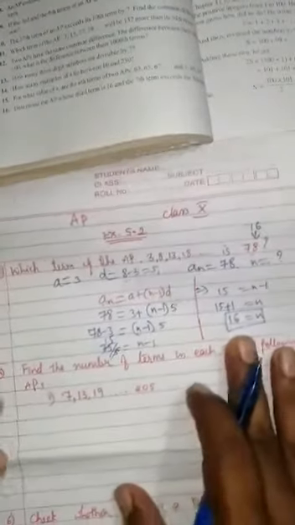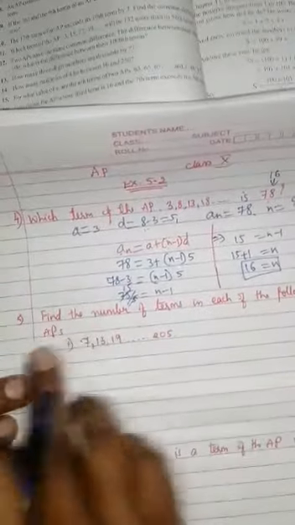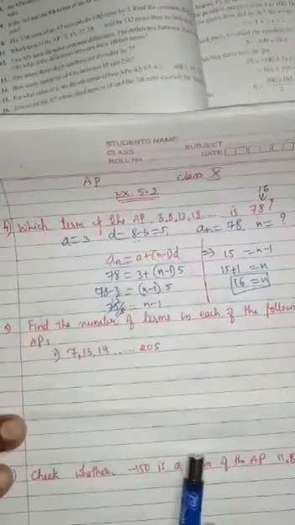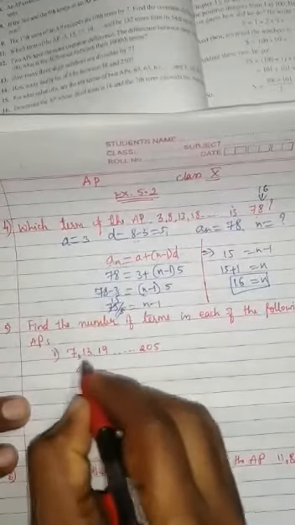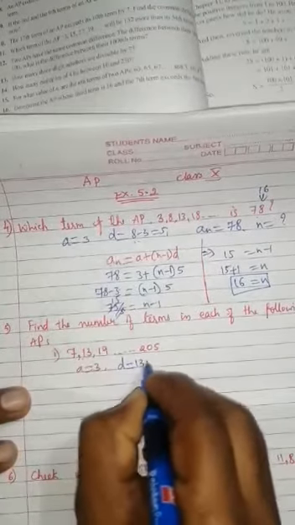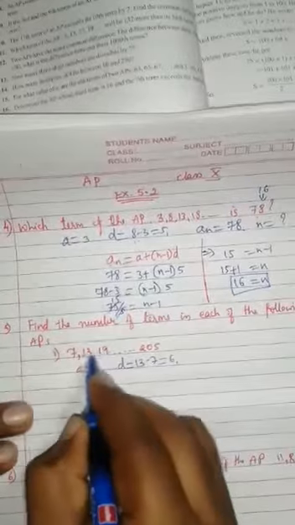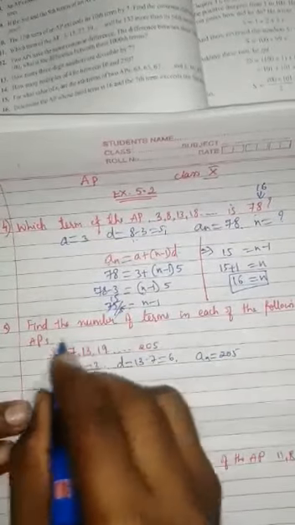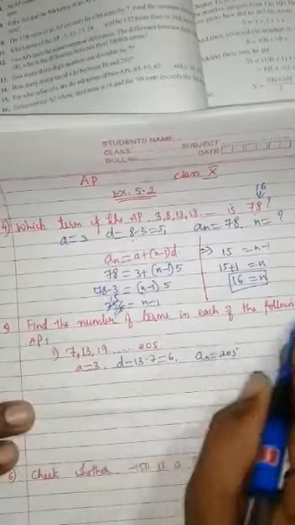Okay, come to the next problem. Fifth, find the number of terms in each of the following APs. See, questions are somewhat same. Okay, the working out is also same. A is given 7, D is 13 minus 7, that is 6, or 19 minus 13, that is also 6. An is equal to 205. Find the number of terms.